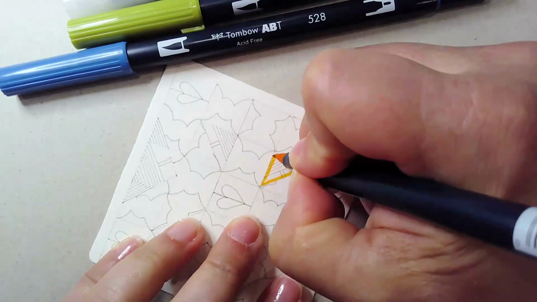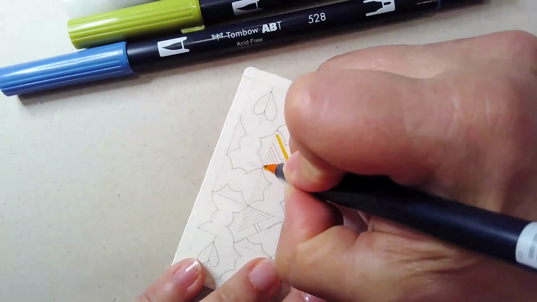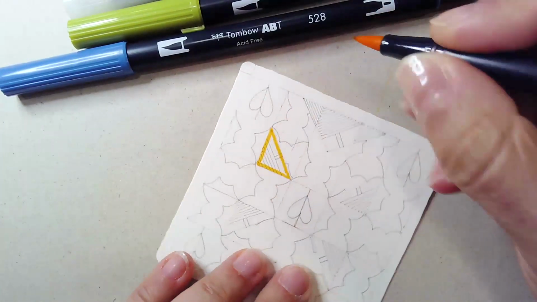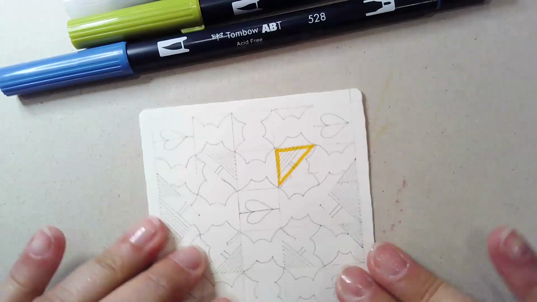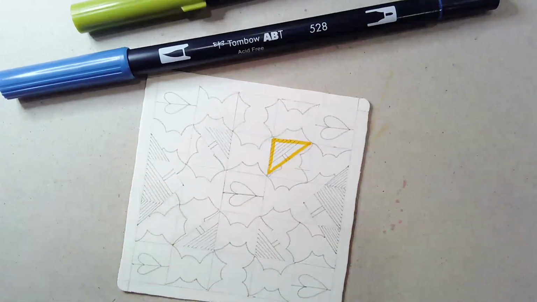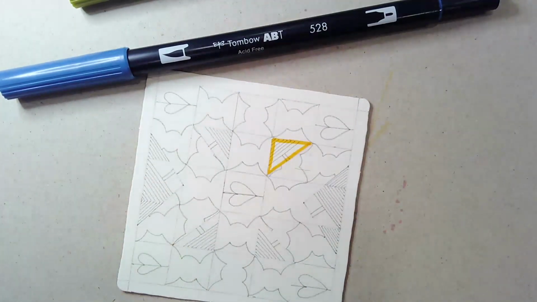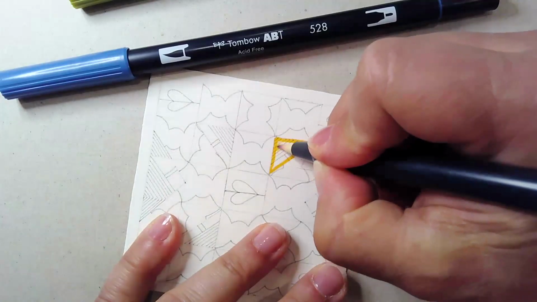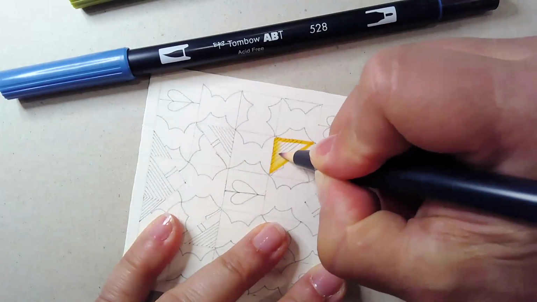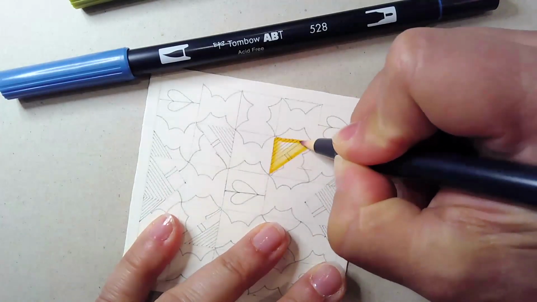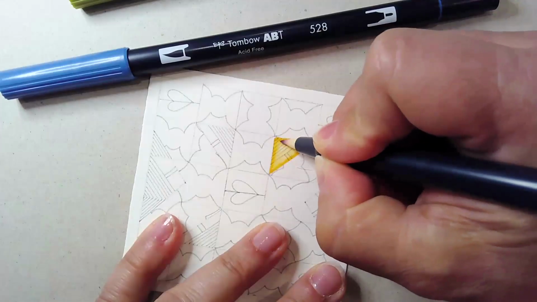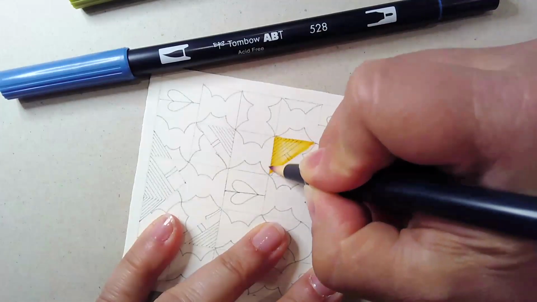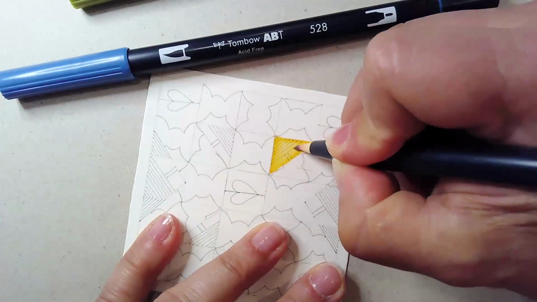So I'm just going to go ahead and go direct to those brella sections. And then once I have that outlined, I'm going to go ahead and grab my blender and kind of pull that into the center. So I have that shading already happening around the edge of my tangle.